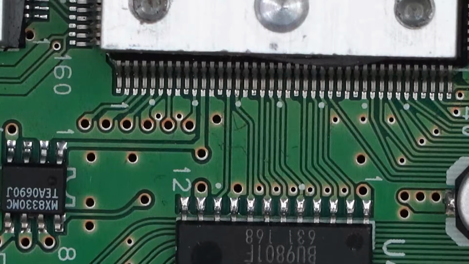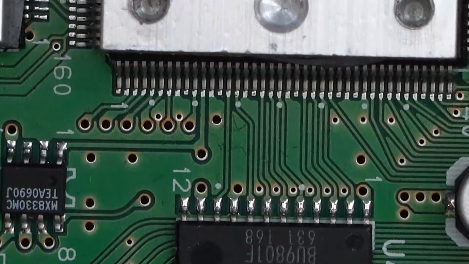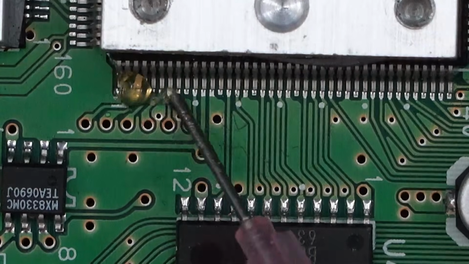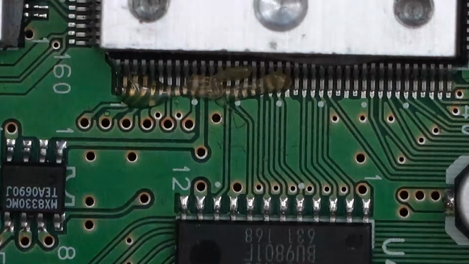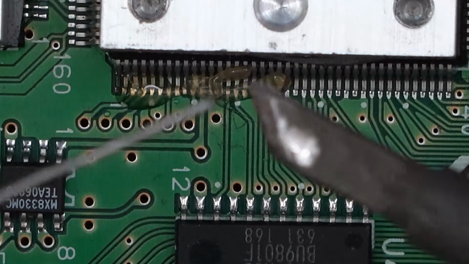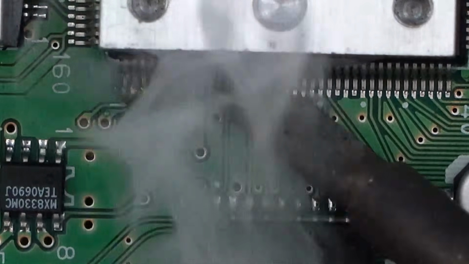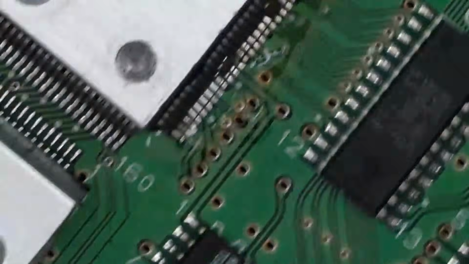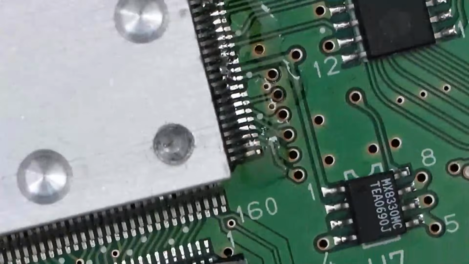Now what I like to do is I like to hit the RCP with a little bit of flux. And then I like to come in with a tiny amount of solder on the tip. And then just come in here. And basically we're just tinning up the RCP with some fresh solder.